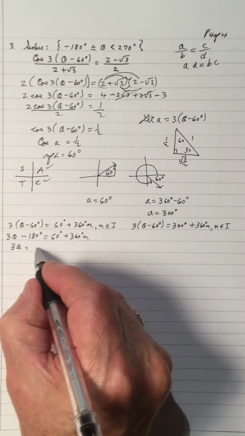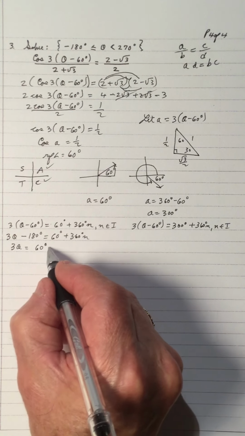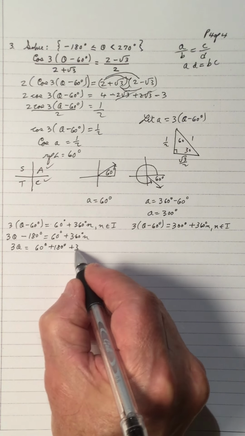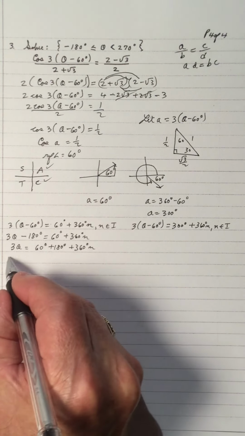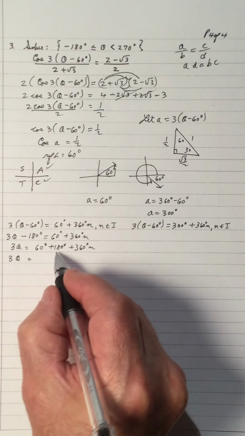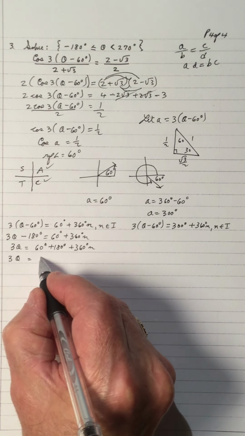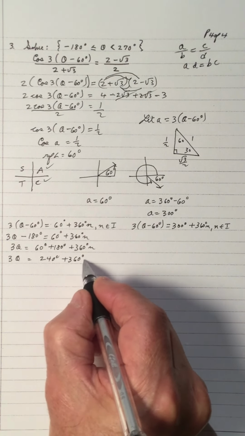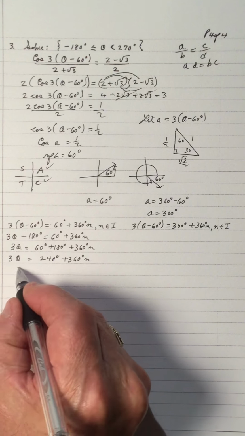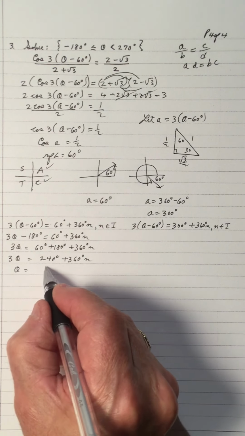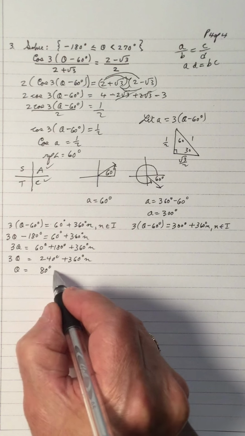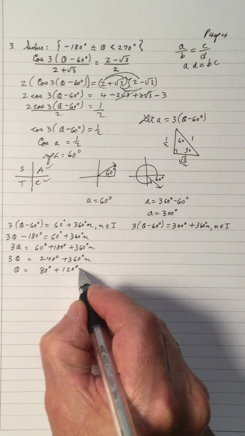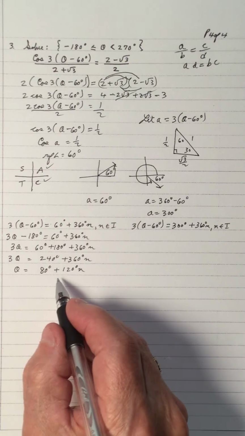We'll move the 180 to the right and make it positive. Okay, and we'll simplify. 60 and 180 is 240 plus 360 n. Now we divide by 3, we get theta. Divide by 3 and we get an 80. Divide by 3 and I get 120 n. So that one is solved out.